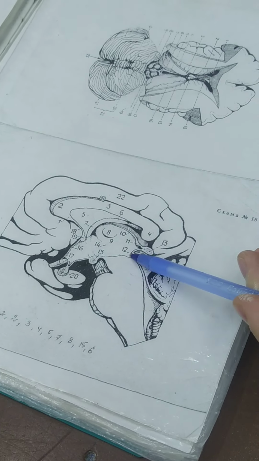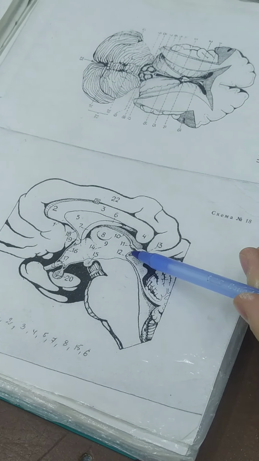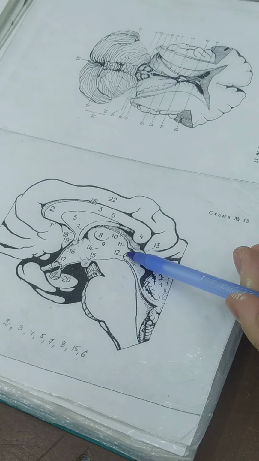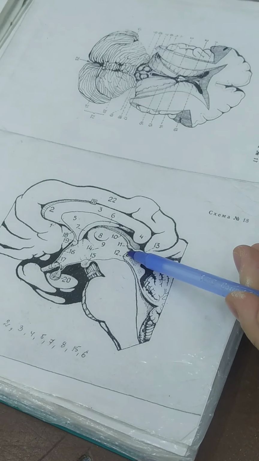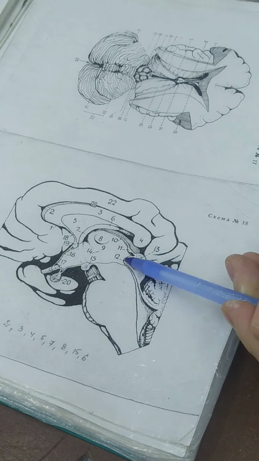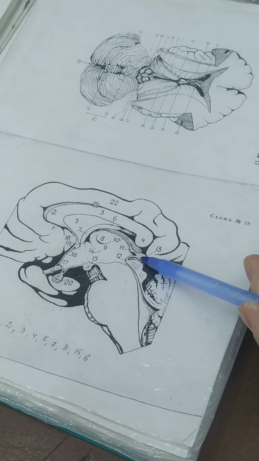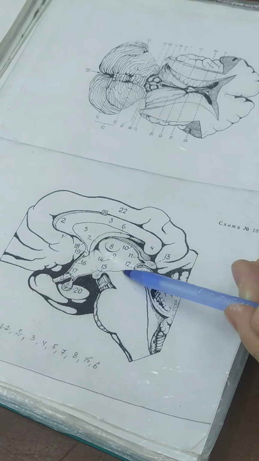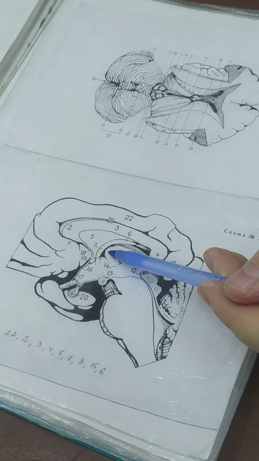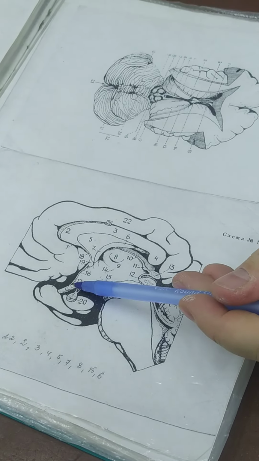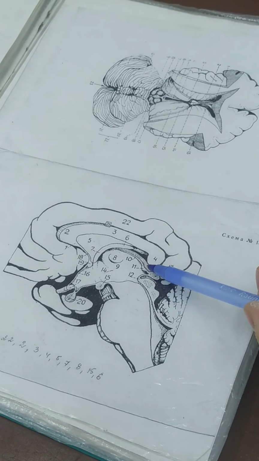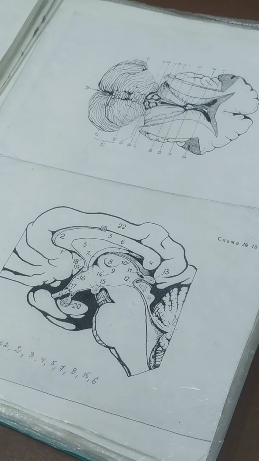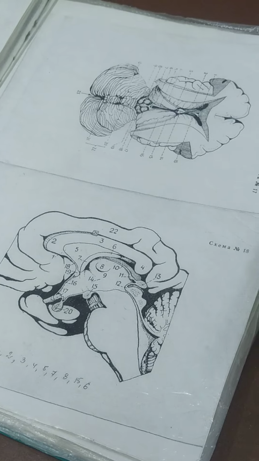And posteriorly we will find structures of the epithalamus. Here we will find the posterior commissure, habenular commissure, and the epithalamic recess, which comes to the pineal body. So these are the walls of the third ventricle. Any questions? So then that's it about the diencephalon.